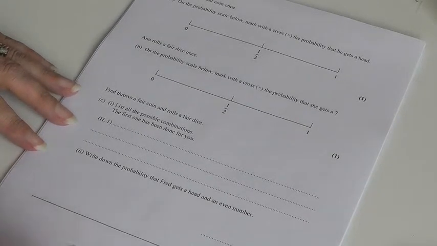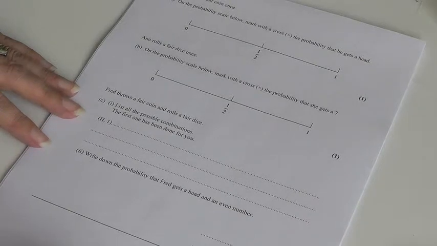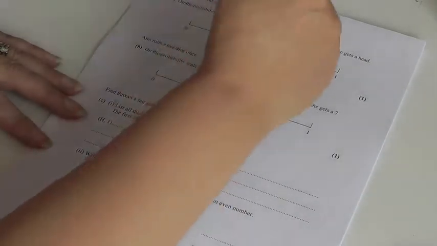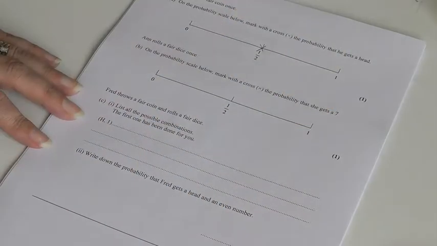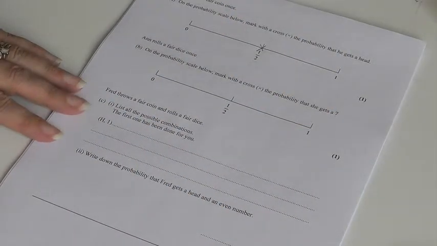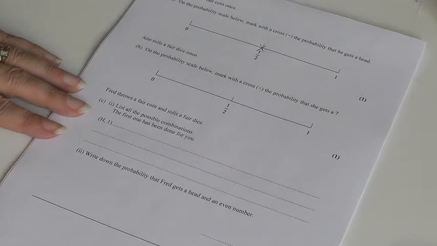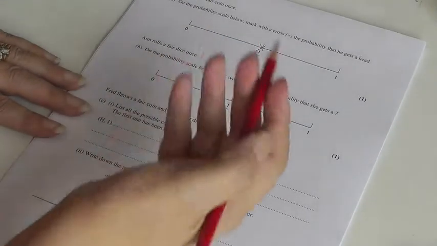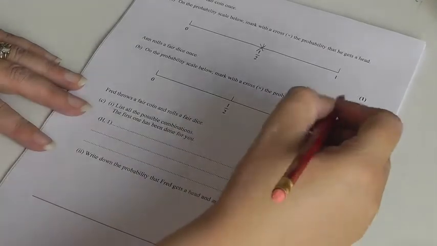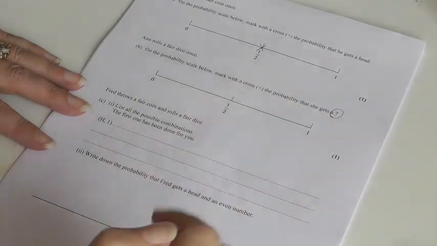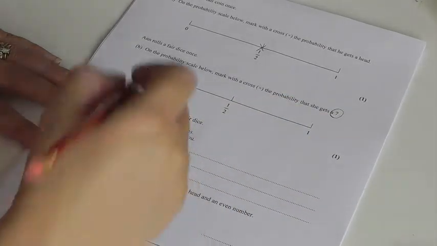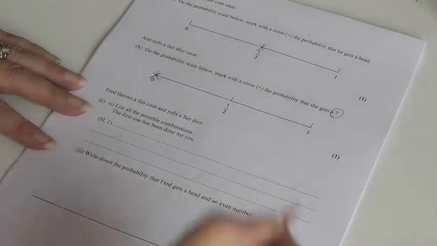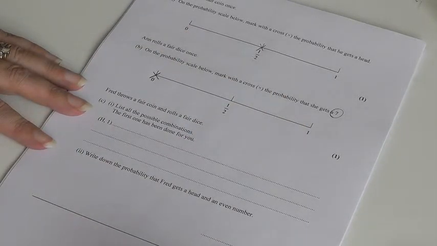Liam's throwing a coin. We're looking for the probability that he gets a head. Well, on a fair coin you can only get a head or a tail, and therefore the probability of scoring a head is a half, 1 out of 2. Anne's rolling a fair dice, which means that we're assuming this is a normal dice with the numbers 1 to 6. The probability that she gets a 7, well, there is no 7 on a normal dice, so that would be 0 because it's impossible.